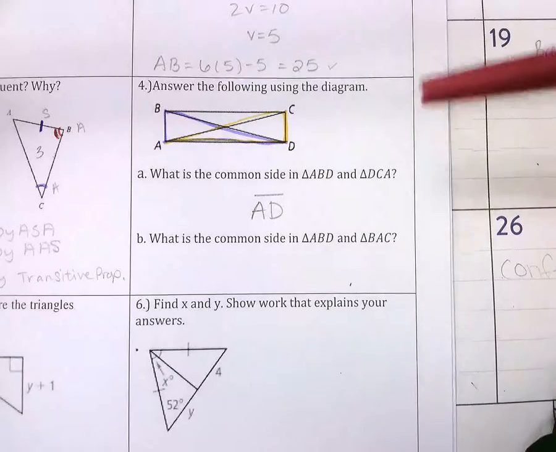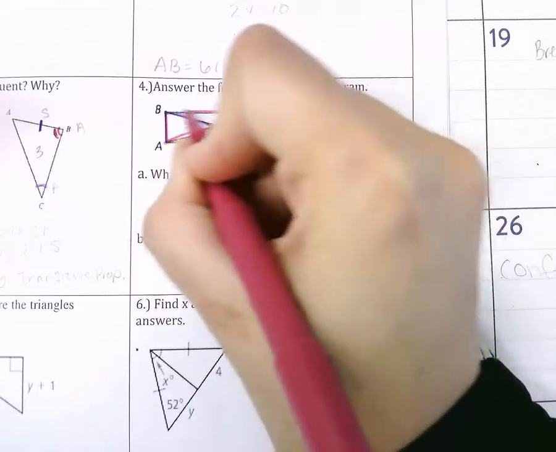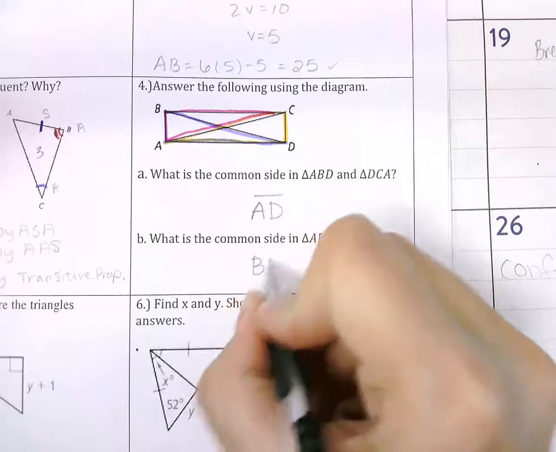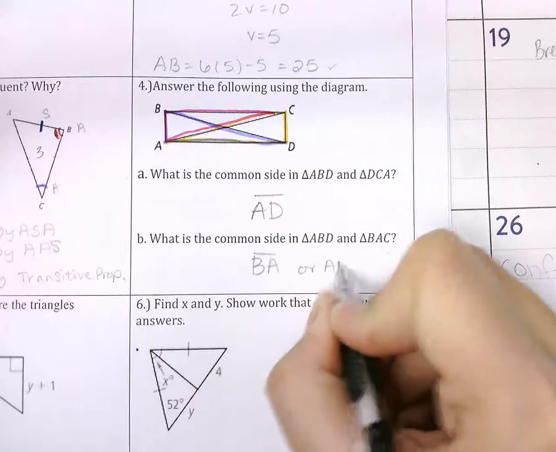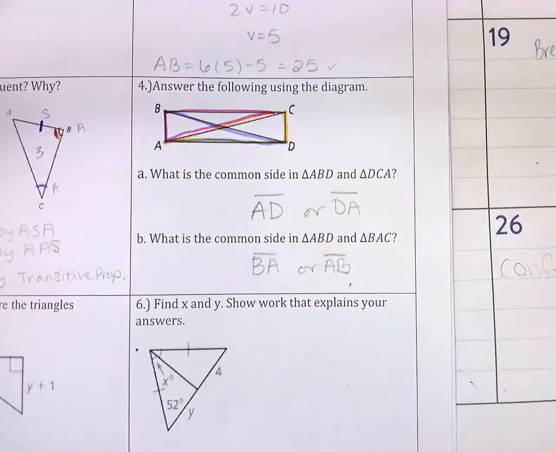Okay, then the next one says ABD again, but this time it says BAC. So where do the purple and the pink overlap? BA. AB or BA? Either one is fine. Okay, good.